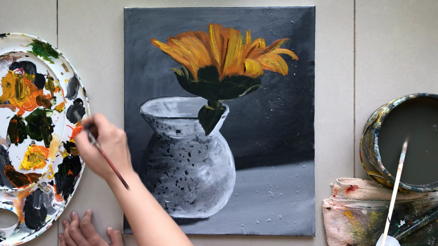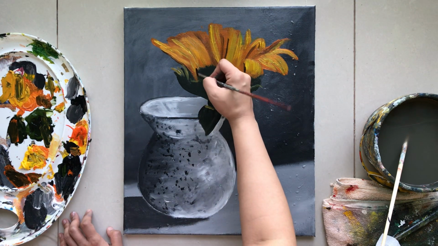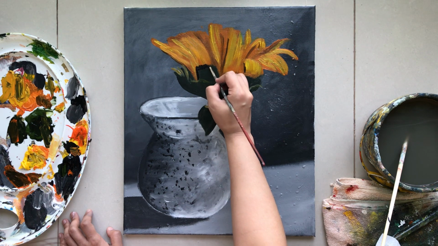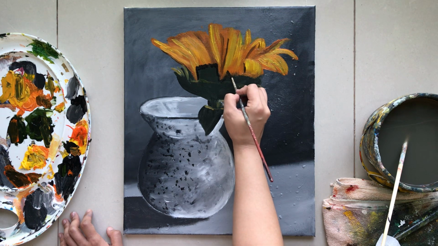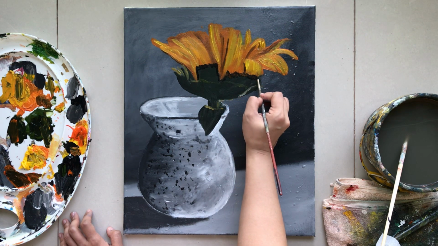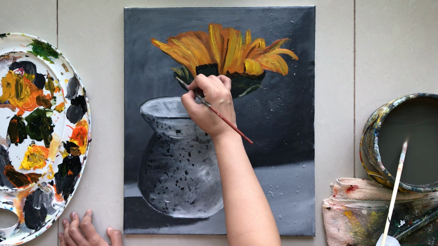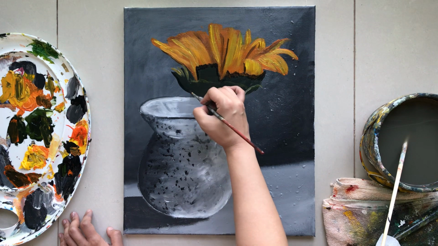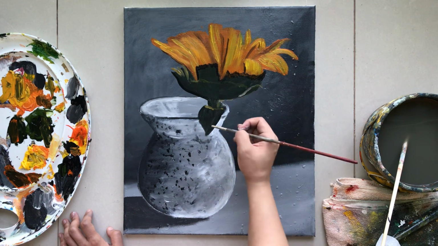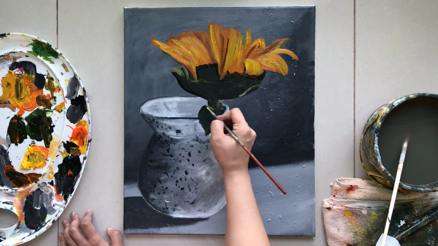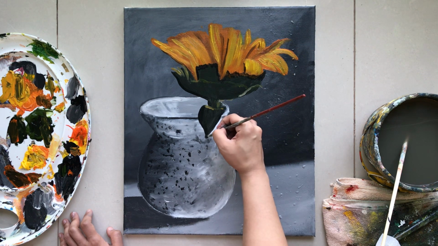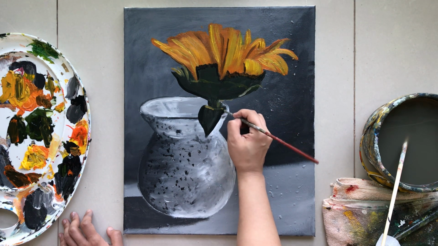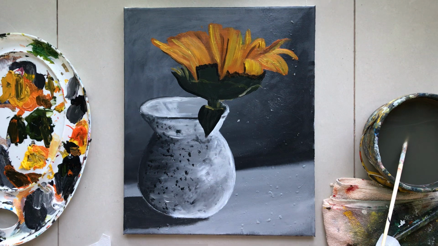Okay, and then I'm gonna use my black to somehow outline those, like the cup. Alright.